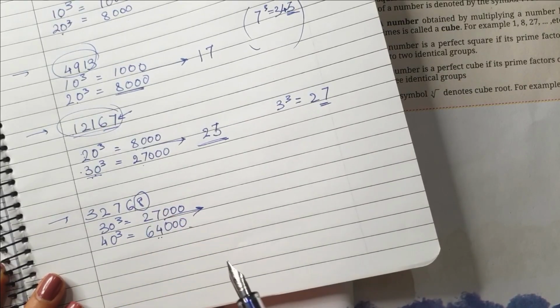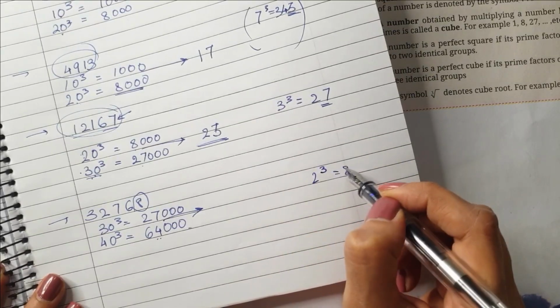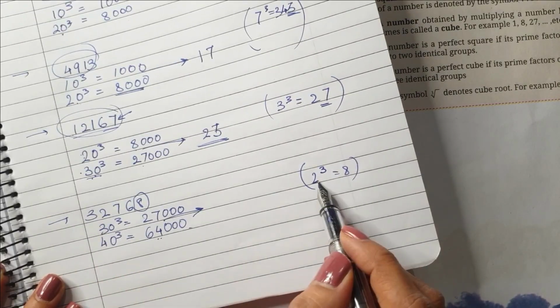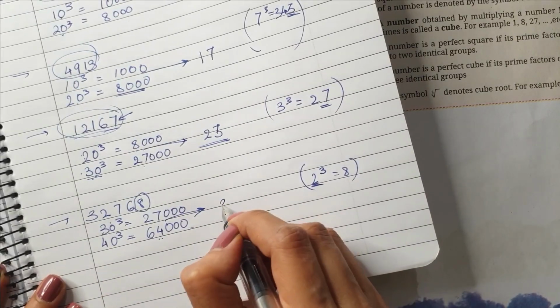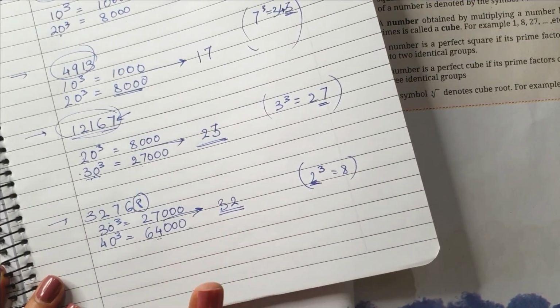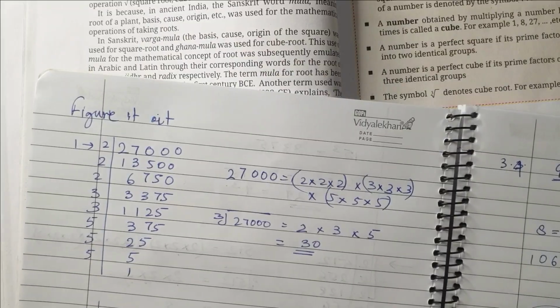This ends in 8. What ends in 8? 2 cube ends in 8, right? Which means the cube root of this will also end in 2. And it's between 30 and 40, which means it has to be 32. This is the same way that we had done the square number exercises. Okay, so which is why I'm not explaining it in detail. Still, let me know if you want to understand more than this.